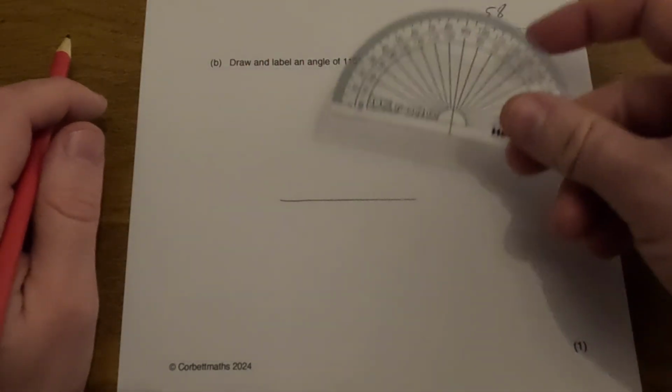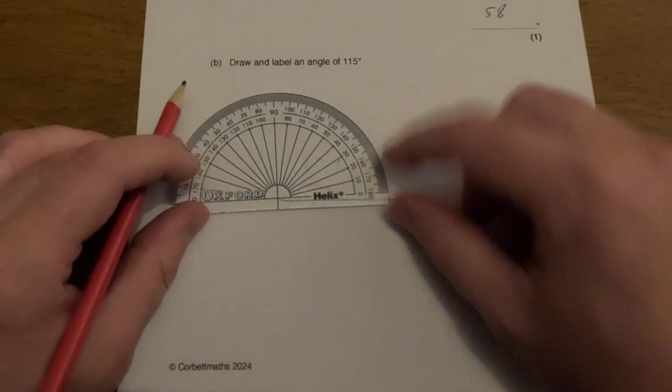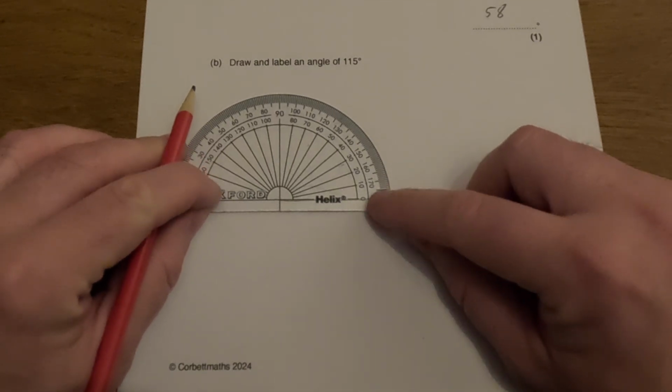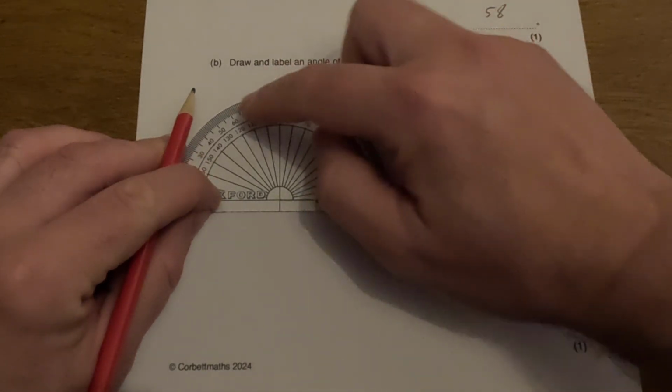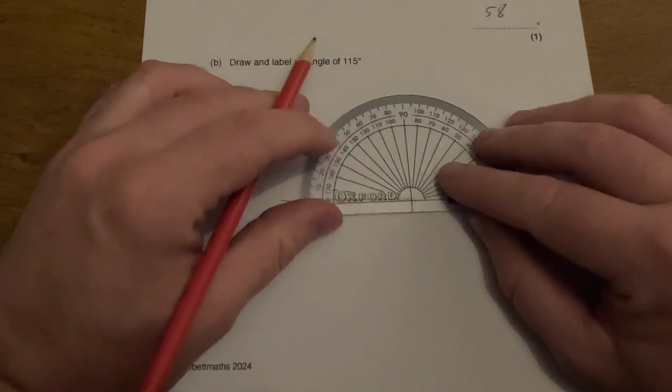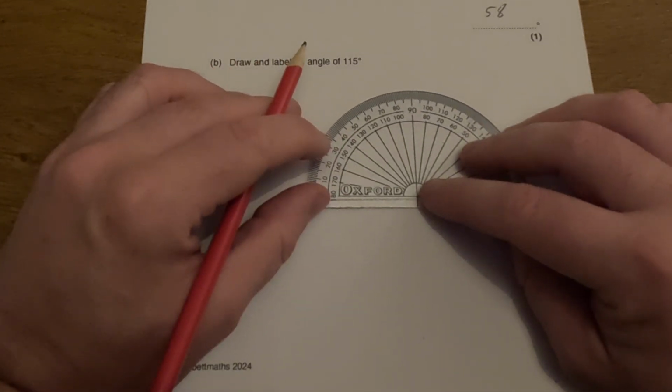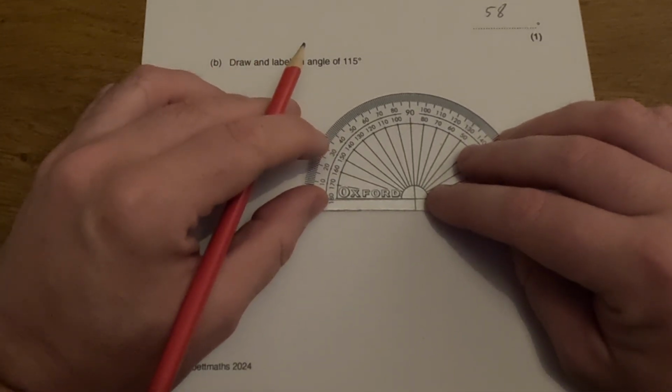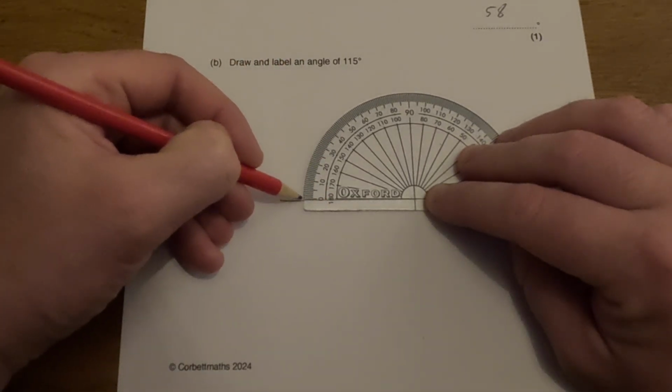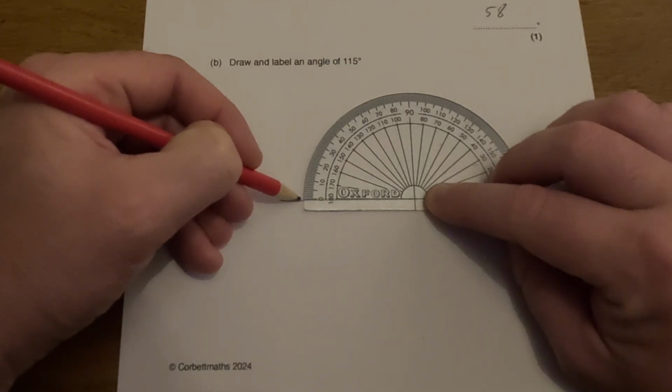So let's get our protractor, and we can either put the protractor on this side, on the left hand side, start at 0 on the inside and go around 115 degrees, or we could put the protractor on this side of the line. I'm going to put the cross of the protractor on the right hand side of the line like so. As you can see there, it's on top of the line. We've got 0 here on top of the line, and we're going to go around to 115 degrees.